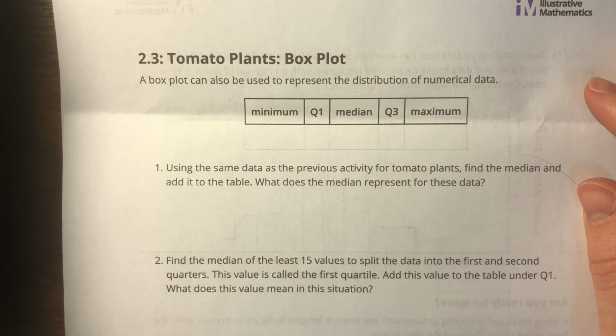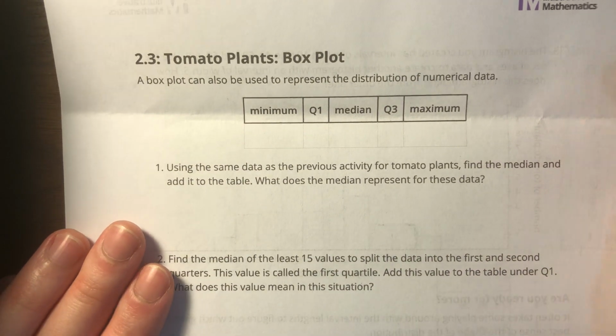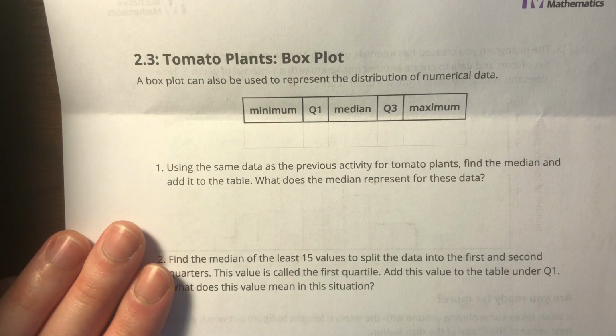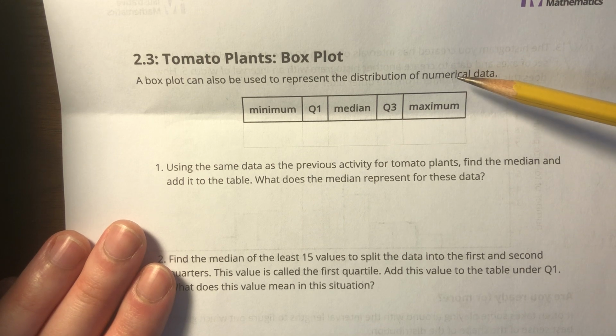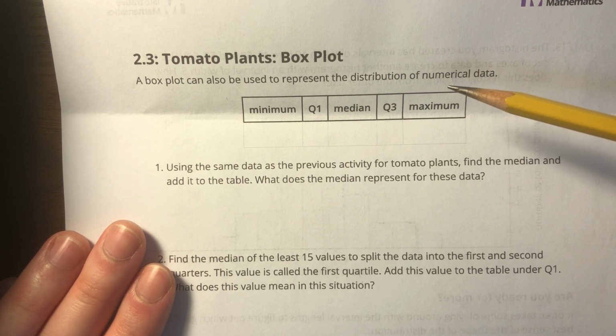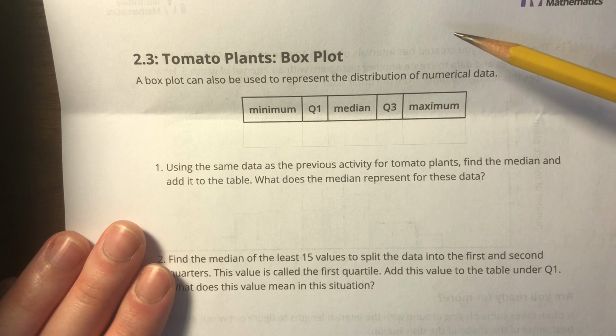All right, 2.3 tomato plants, box plot. A box plot can also be used to represent the distribution of numerical data. So again, we're talking about numerical data here, right? You would never use a box plot to represent categorical data.